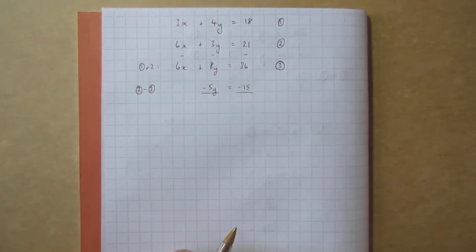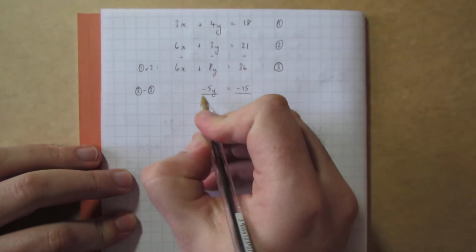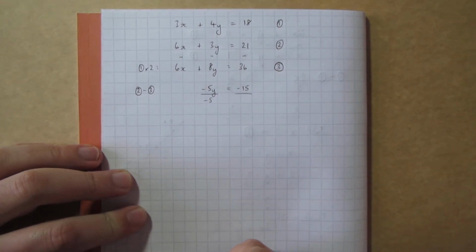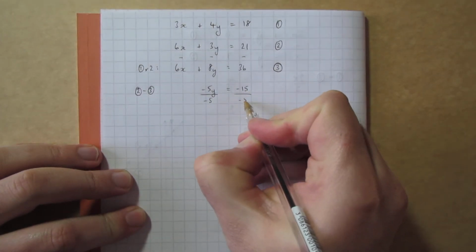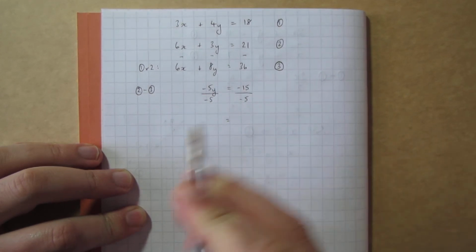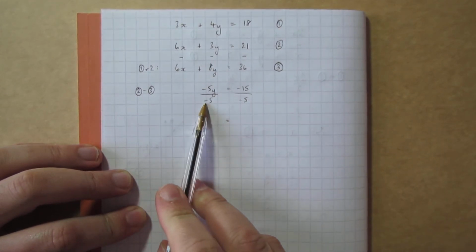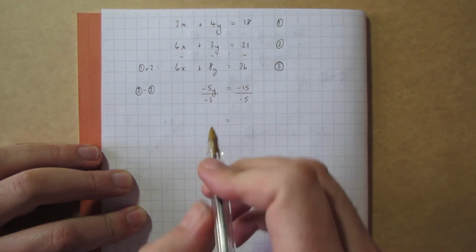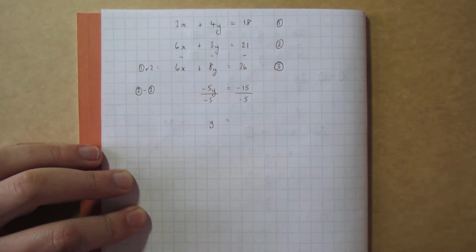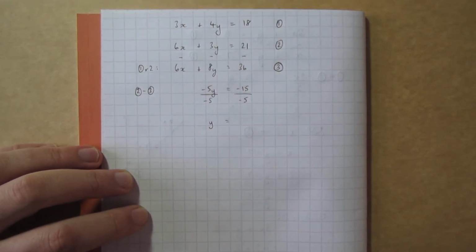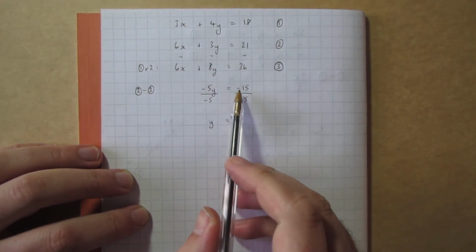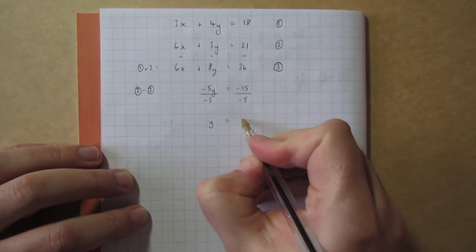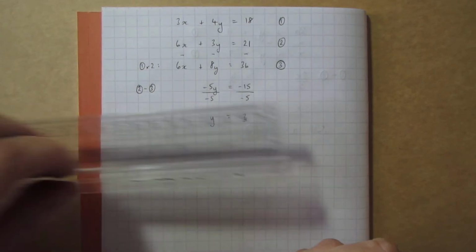to get y on its own, we need to divide by the thing multiplying the y, that is, the negative 5. And we need to do that to both sides. Now, negative divided by a negative makes a positive. 5 divided by 5 makes 1. And so this does become the single y that we want to know about. On the right hand side, again, a negative divided by a negative is a positive. 15 divided by 5 is 3. We've discovered the y value.